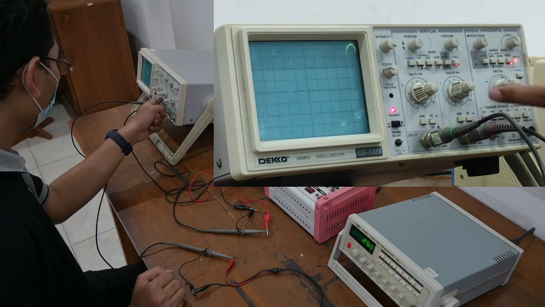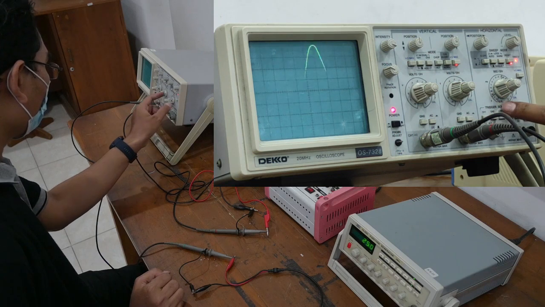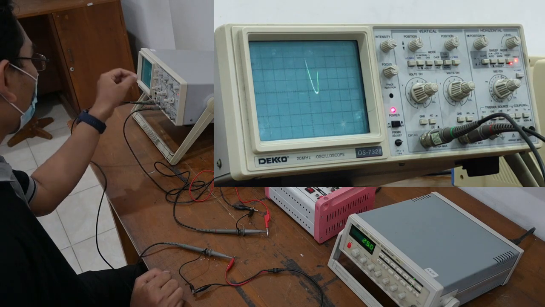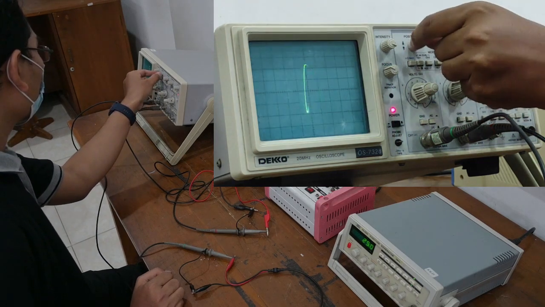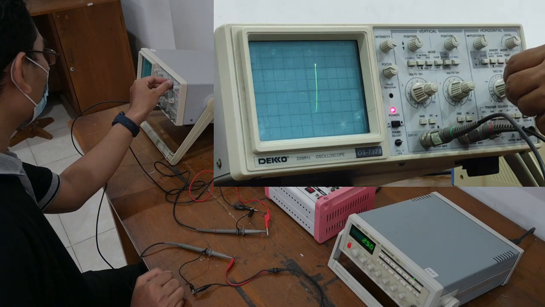After that, look into the oscilloscope. Select the buttons shown in this video to get a clear image of this pattern. Look into this video.